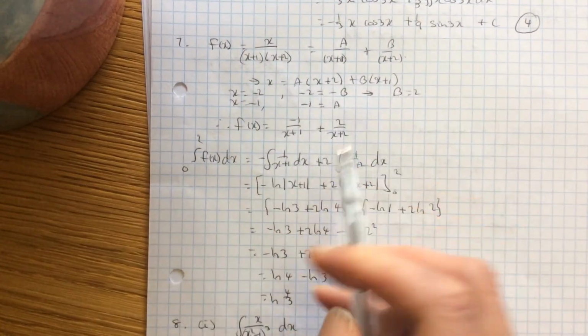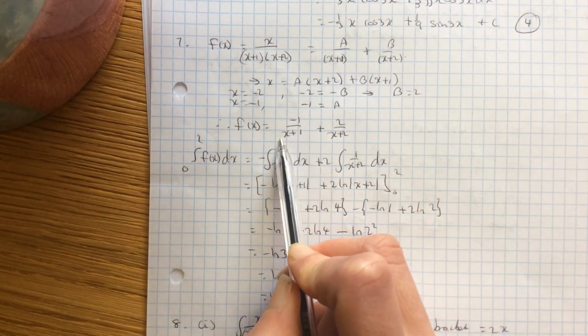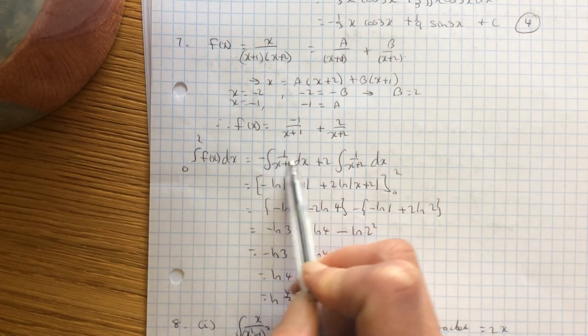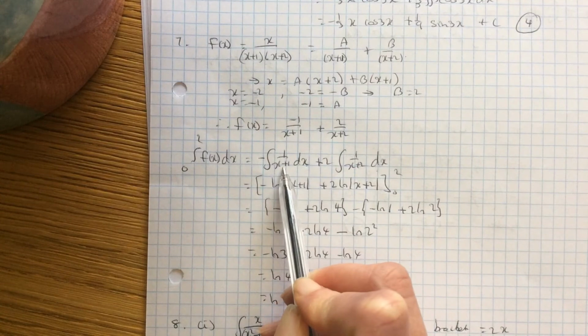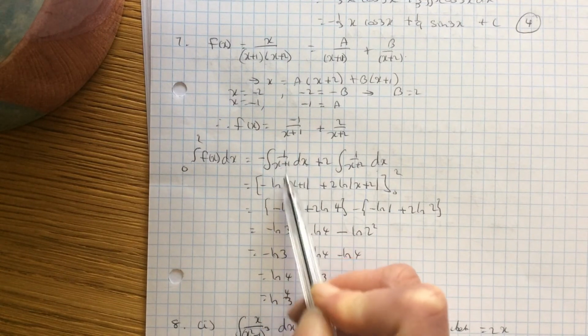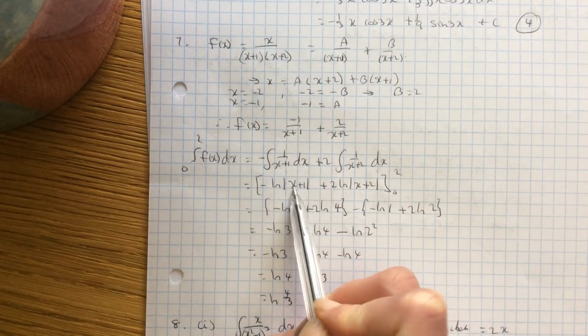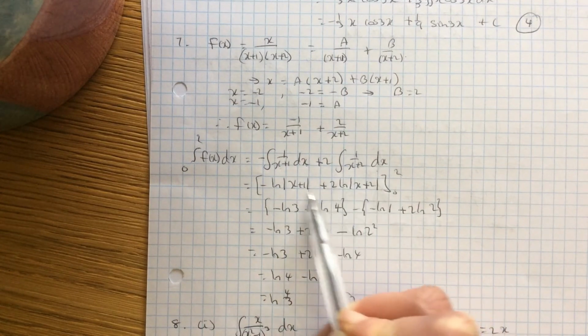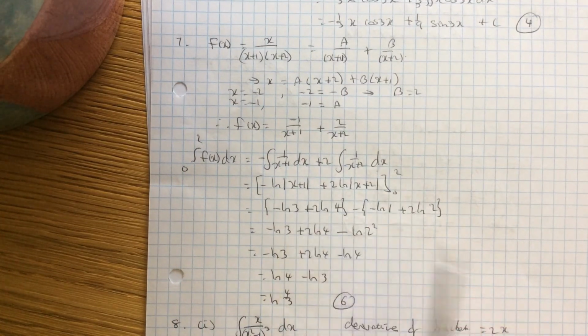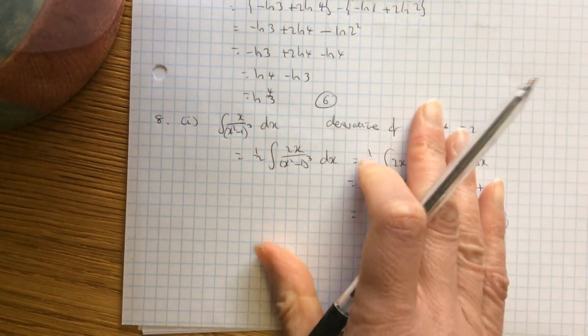So using your partial fractions and splitting it up into two separate integrals. So it's minus 1 over x add 1 dx plus 2 over that integral. Do you have the derivative of the bottom on top? Yes. So that's minus log the bottom plus 2 log the bottom. You could tidy this up if you want, or you could just sub your numbers in and work through it.